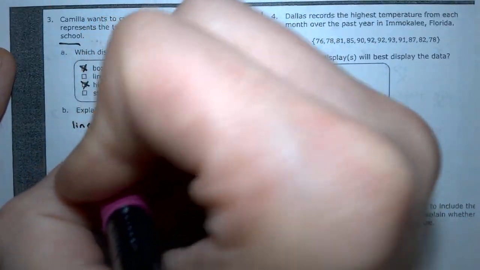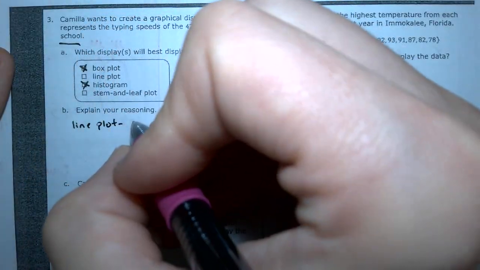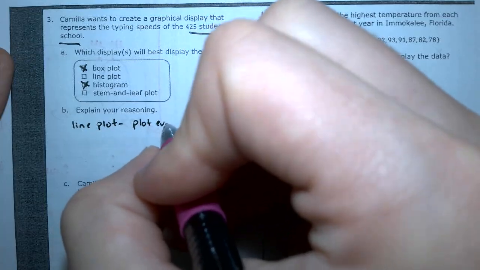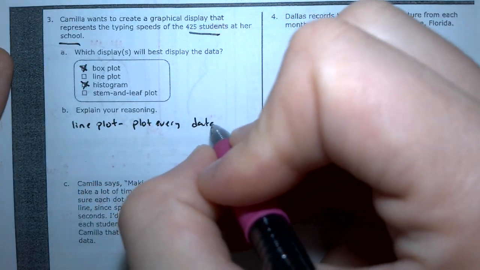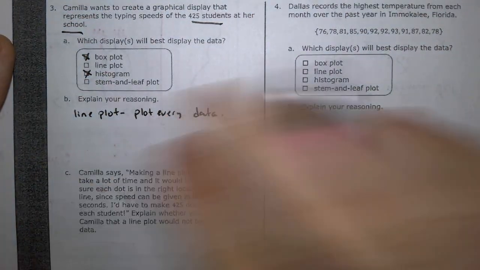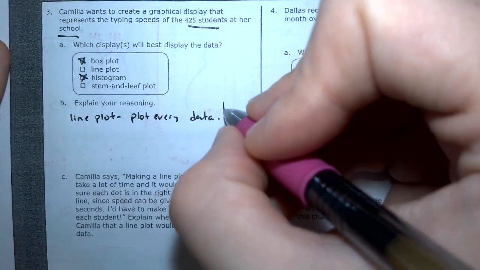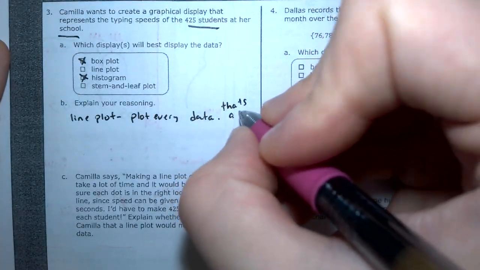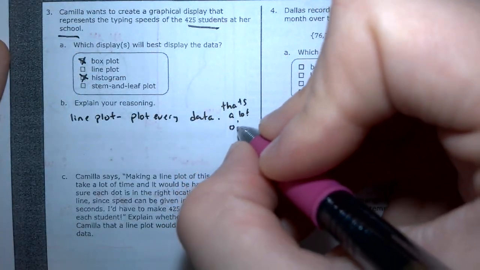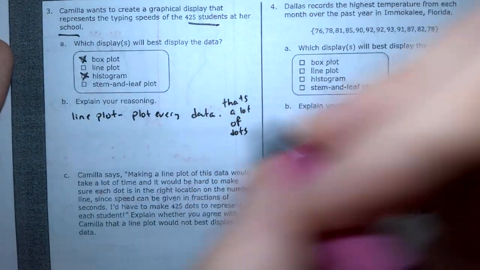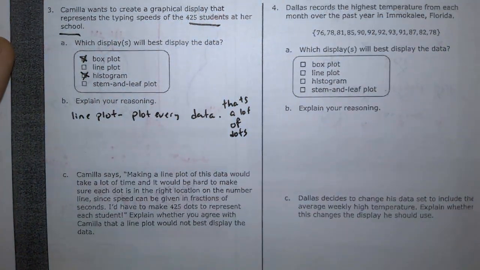The reason why is line plots, you have to plot every data, and I think I'm answering the next question, and that's a lot of dots. And the same thing would be true with stem and leaf.